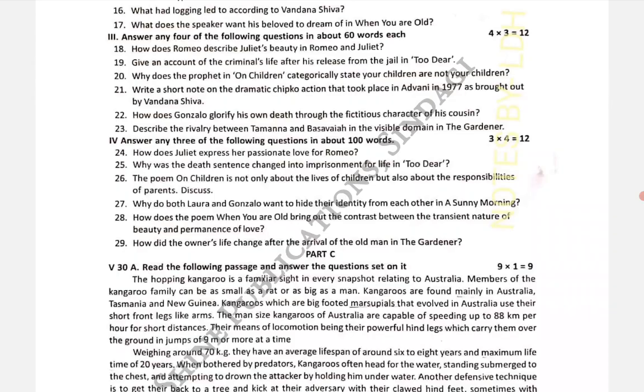So he says that the gallant lover was his cousin. Then he starts to say how the gallant lover fled Valencia and joined an army in Spain, and how he died a glorious death, whispering the name of Laura Lorente, the Silver Maiden. Okay, so write that. Then describe the rivalry between Tamanna and Baswa in the visible domain in The Gardener.